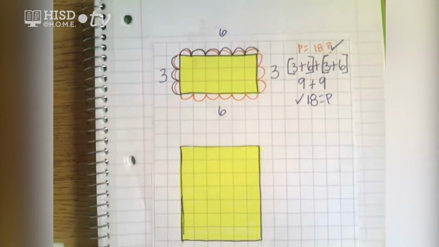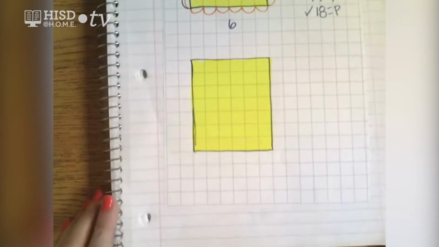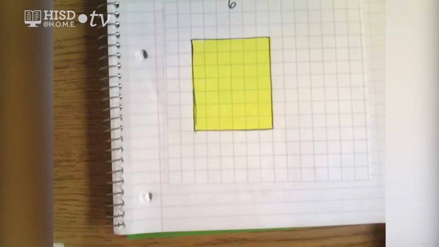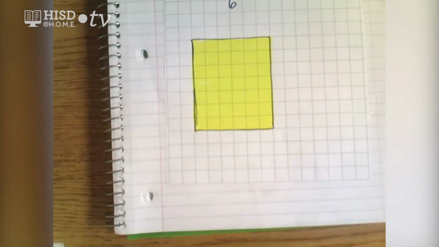For this next one, I'll get you guys started, but I'm going to give you guys a chance to try and solve it. I'm going to count both sides, this side and then this side, and then I'm going to let you guys have a chance to add them together. So let's see.